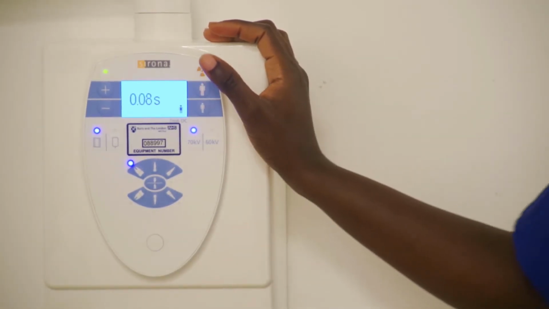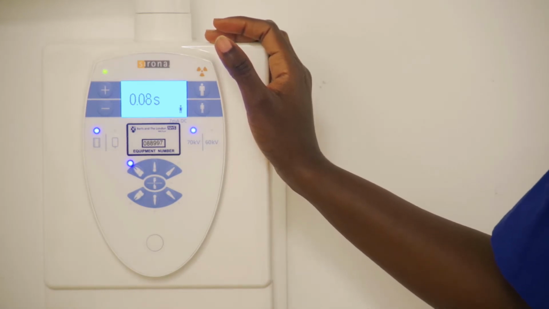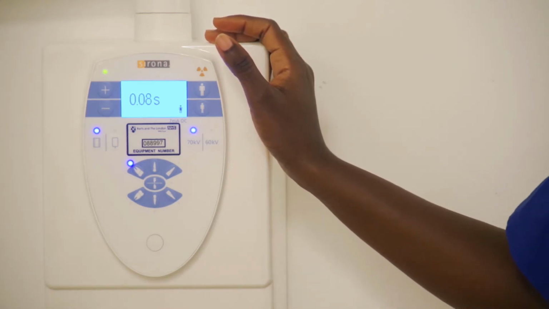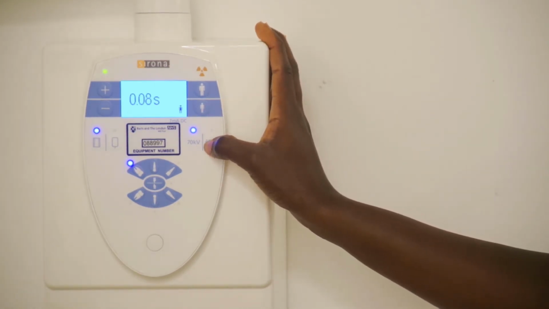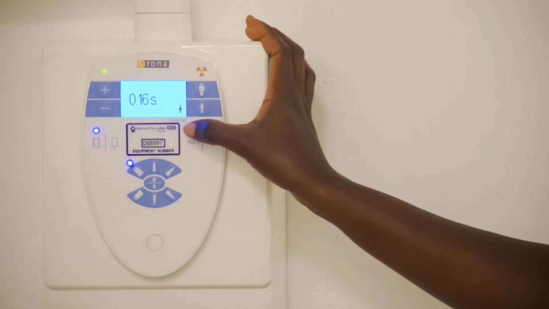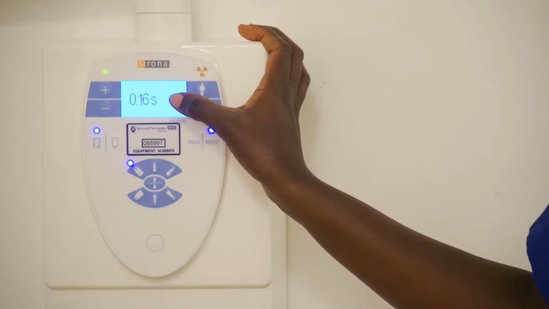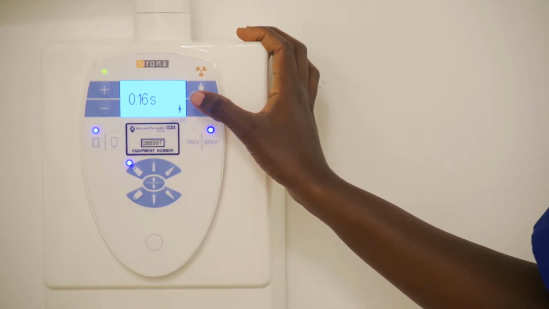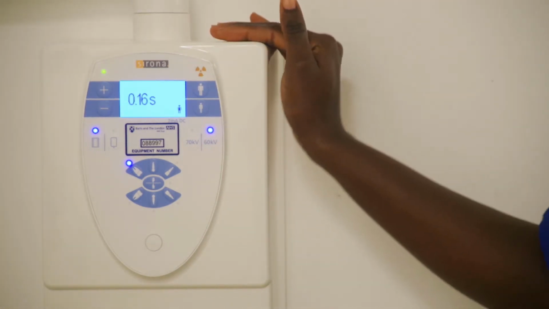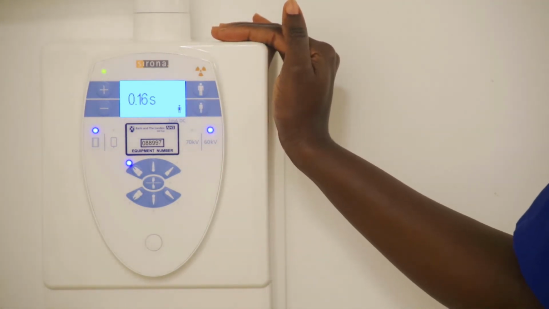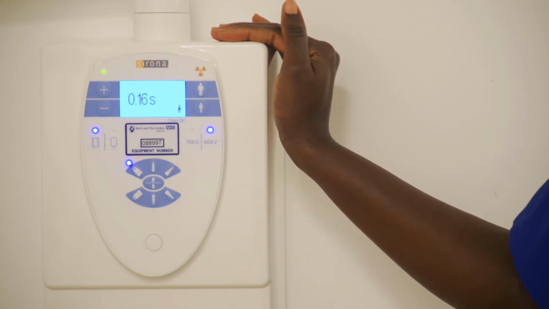Now let's see the effect of using 60 kV, and then you'll understand why we advise you to use 70 kV. If you have it on 60 kV, can you see that the time has increased? It has effectively doubled. What this means is that at 60 kV, this X-ray equipment is producing photons at both high and low energy.